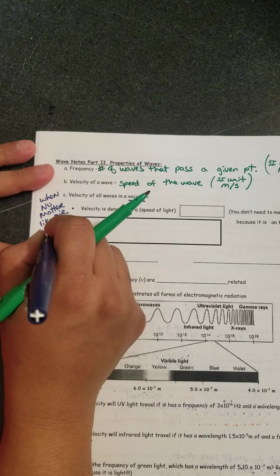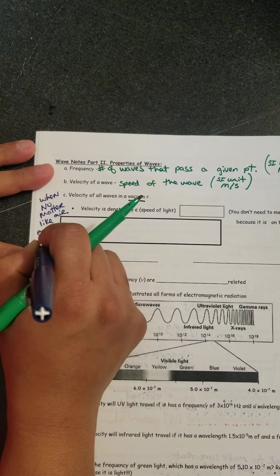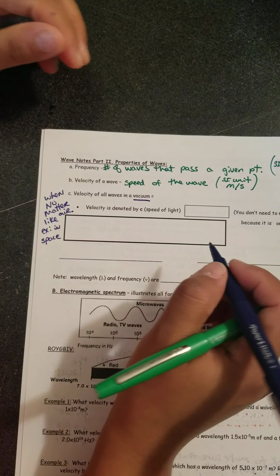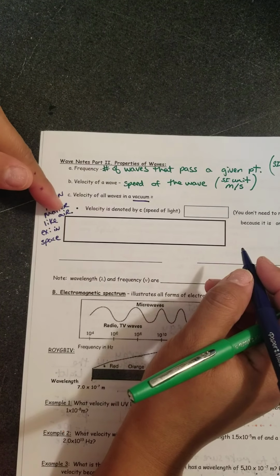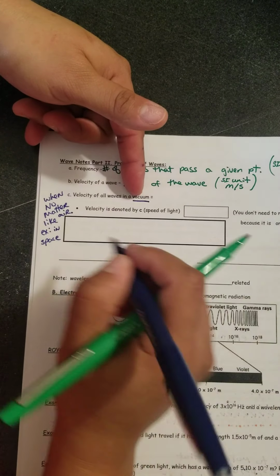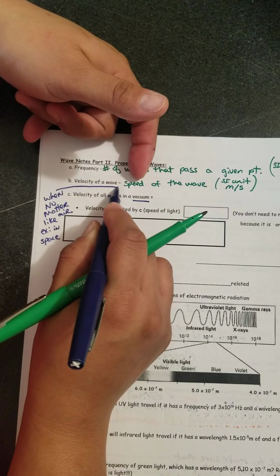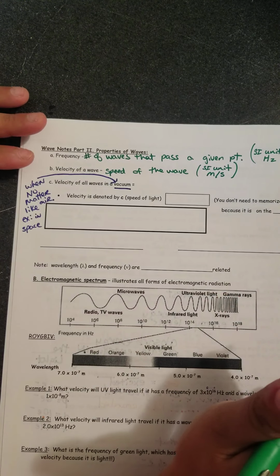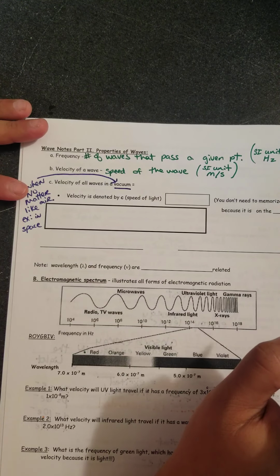Example, in space. When you go to outer space, those astronauts have to put on a spacesuit because there's no matter. They're considered to be in a vacuum in outer space. There's not even any oxygen for them to breathe. Okay?